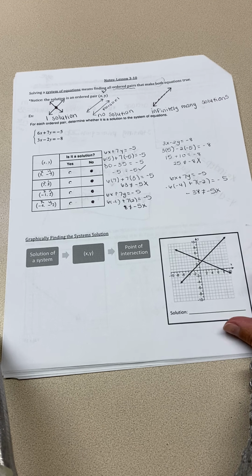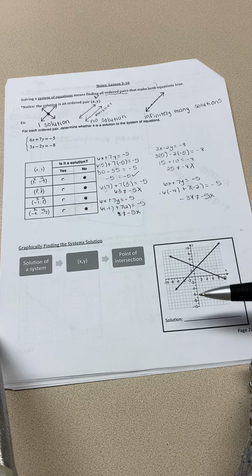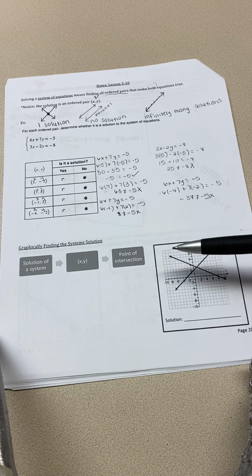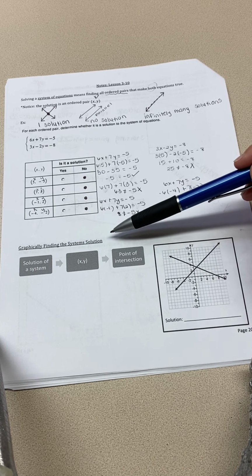So, next example. We've seen, is it a solution or not? Now actually going through and trying to find this system of solutions, we're going to look at a couple of different ways to find this. Our first way is to graph both lines and see what happens. So we're going to graphically find the system solution.